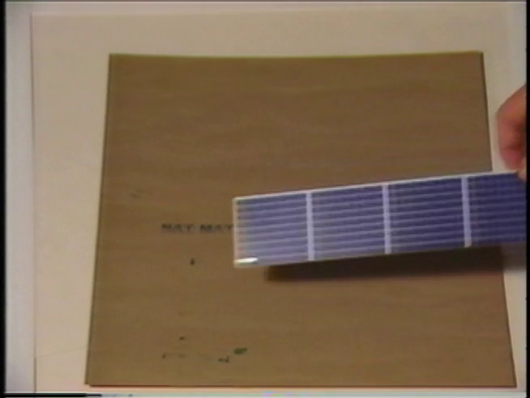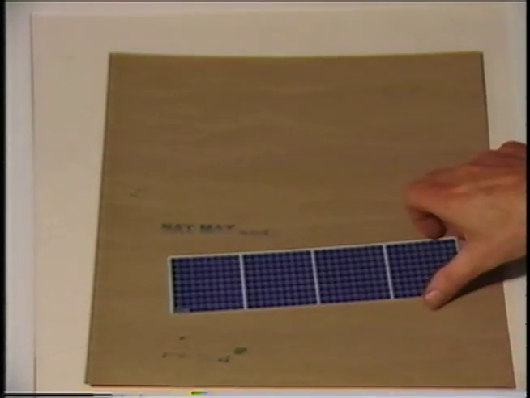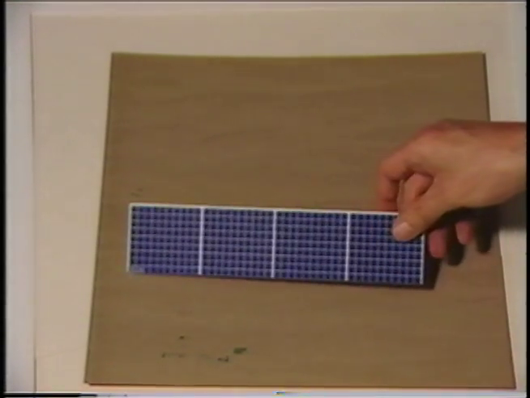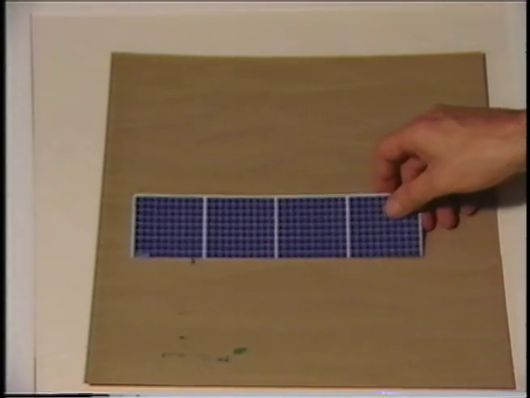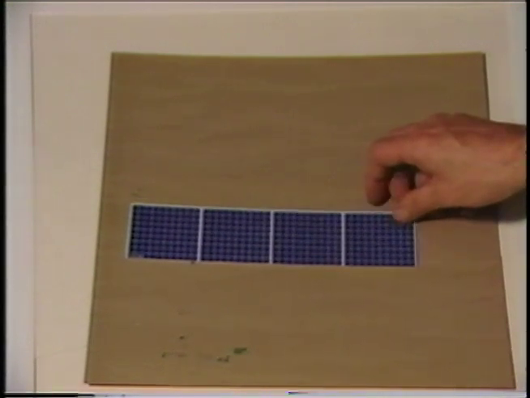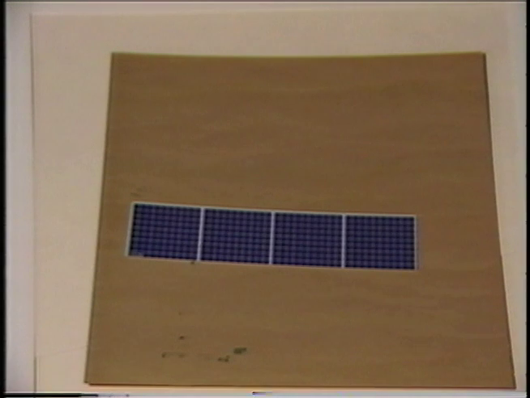Let's look at this rectangle. Name the rectangle for me. First of all, in terms of amount, what is the name?